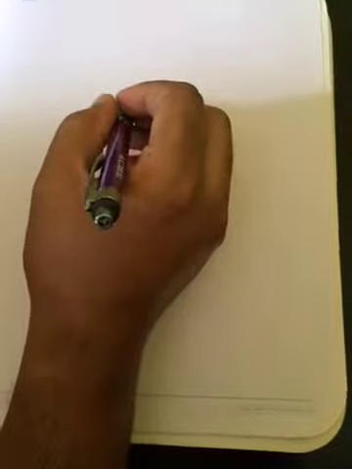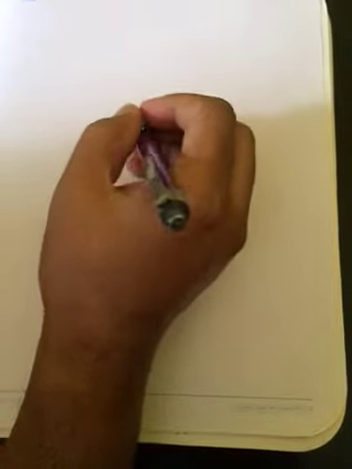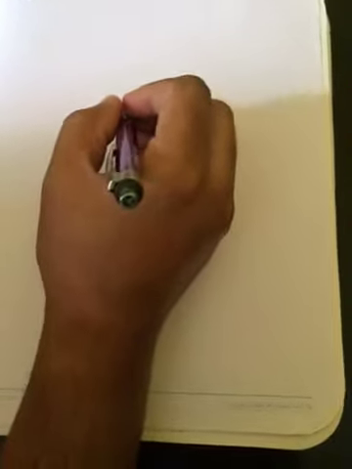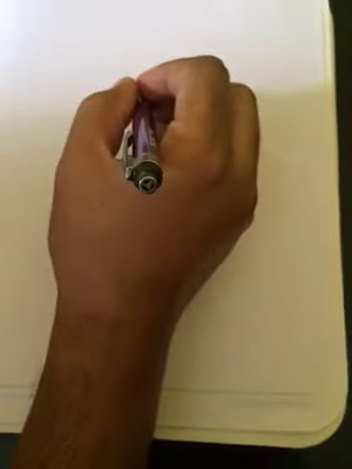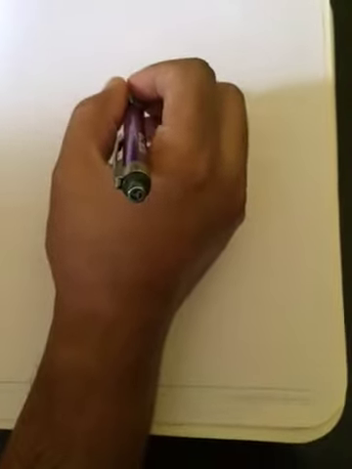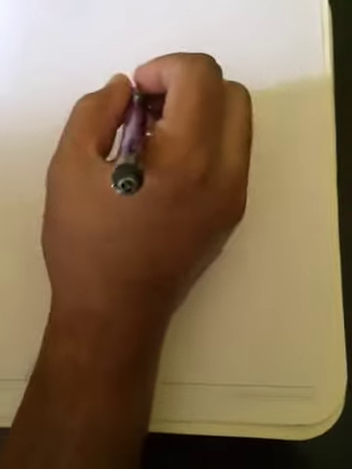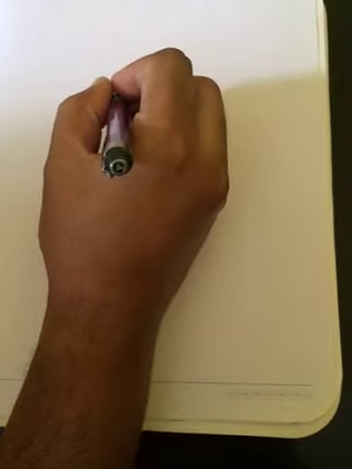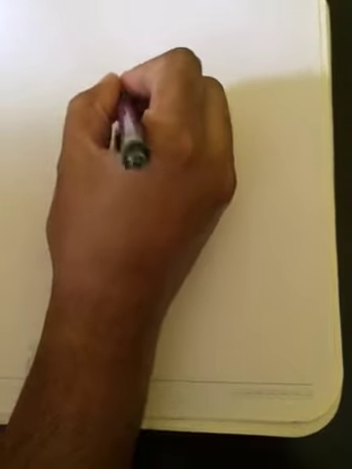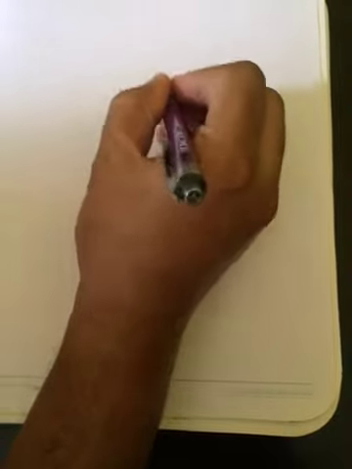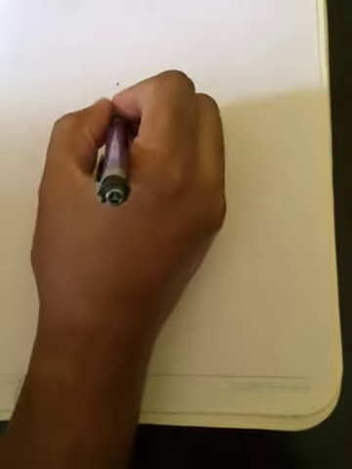Today we are going to draw a car with very simple and easy steps. First of all, we are going to put some dots to draw a few rectangles. So the dots will be like this. I'm going to put 4 dots.